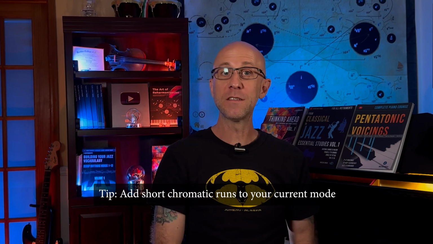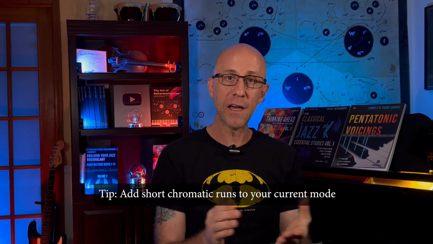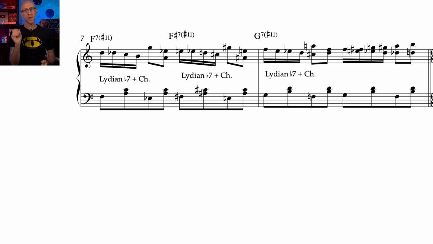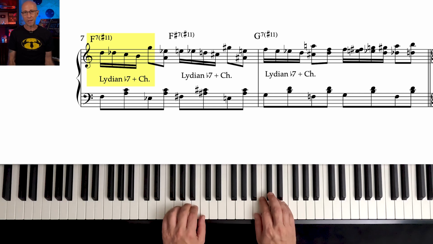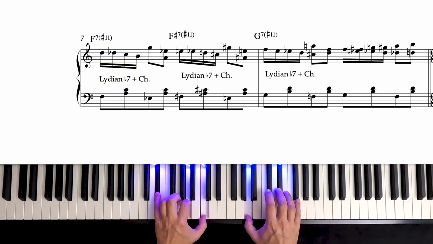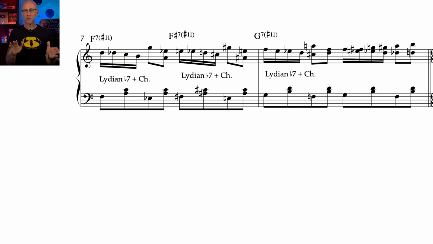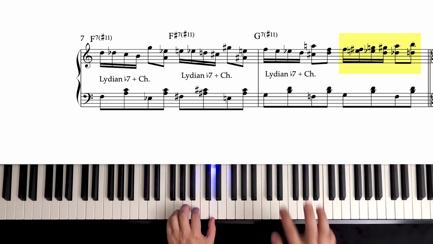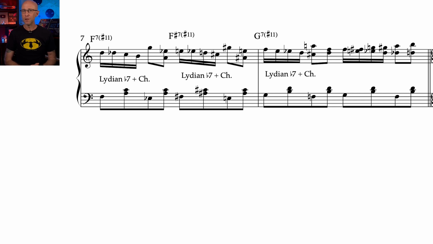Another great technique to create this kind of sound is to add short chromatic runs to your current mode. If you look at the next measures, we're still thinking Lydian flat 7, but now we're connecting notes with passing tones using the chromatic scale. And you can always harmonize chromatic runs using parallel motion or contrary motion. When you use chromatic runs, the only thing you have to think about are the target notes.